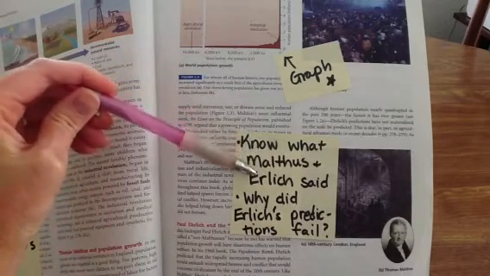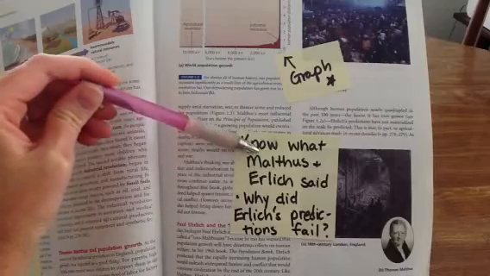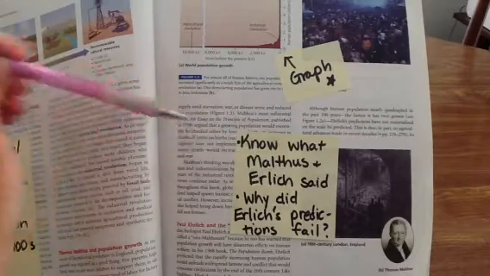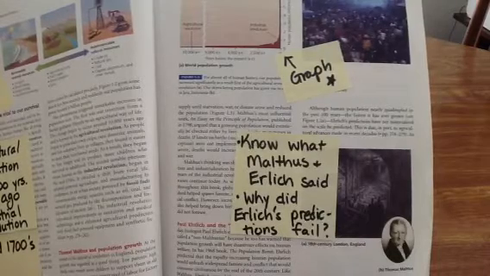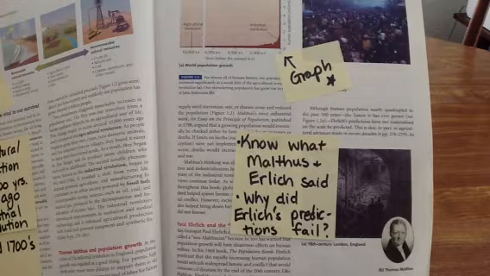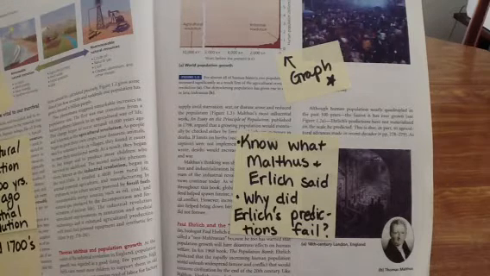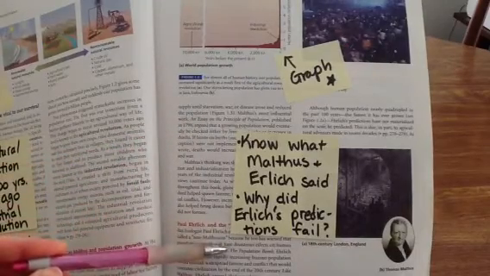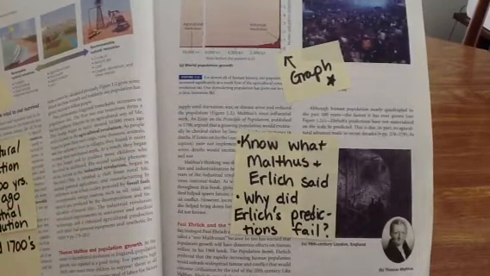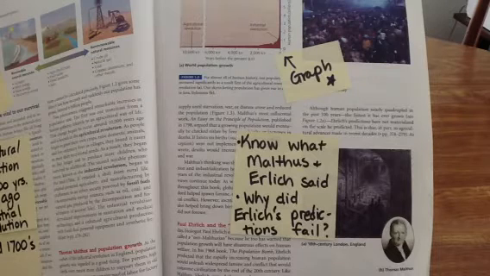Know what Malthus said and Ehrlich said, and they are slightly different. So make sure when you read them, they're not exactly the same. Ehrlich wrote a book called The Population Bomb. Malthus wrote a book or an essay called The Essay on Principle of Population, which is here. That's Malthus, and then Ehrlich's book is down here. And they are slightly different.